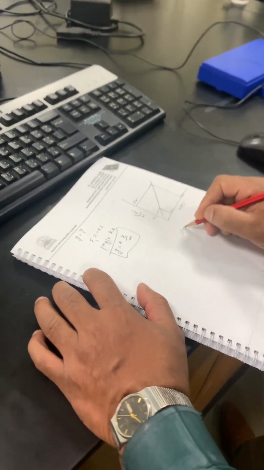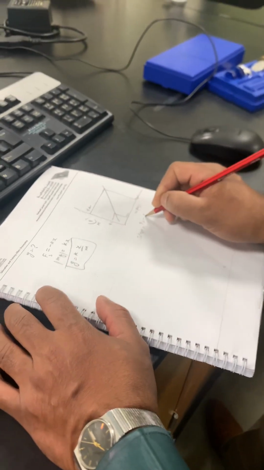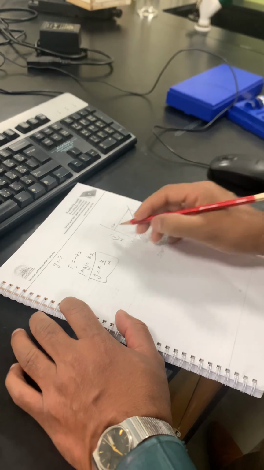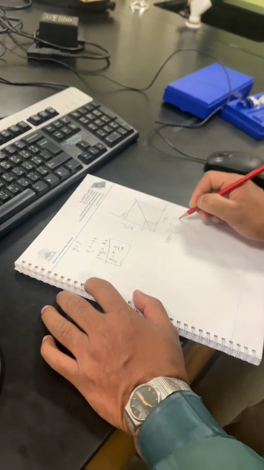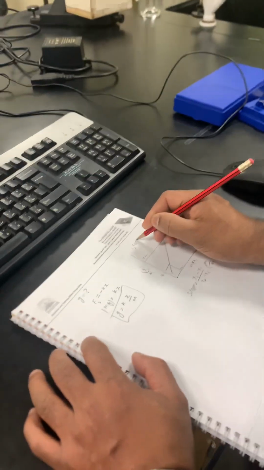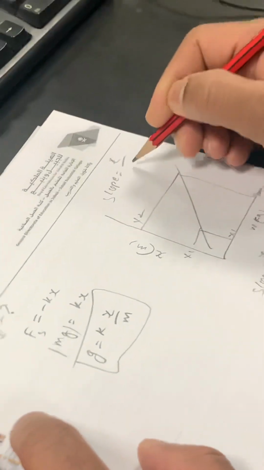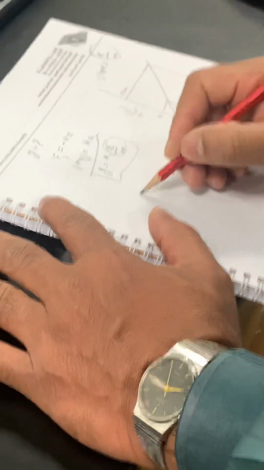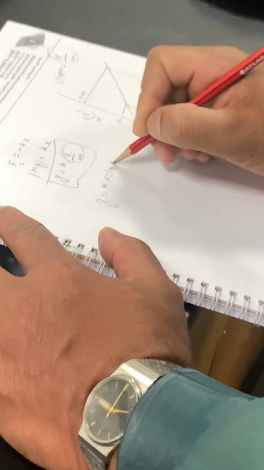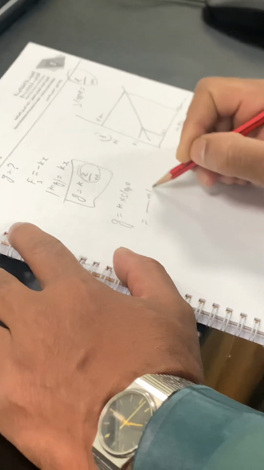Your slope is equal to (y2 minus y1) over (x2 minus x1). The unit is meter per kilogram. The meaning of the slope for this graph is x over m. Wherever you have x over m, it can be replaced by the slope. Now look here, x over m. G equal to k into slope, in meter per second square.